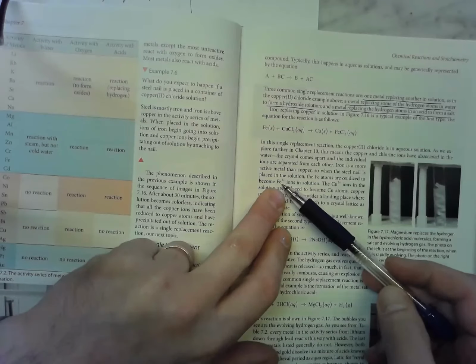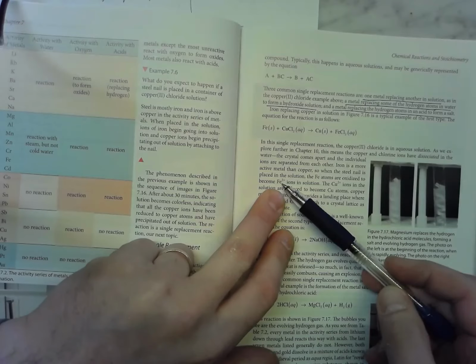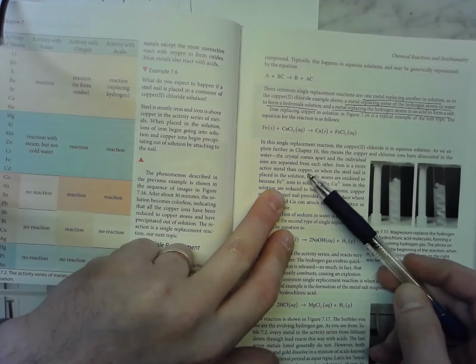And so this is an interesting thing. This is not just a representation. These are actual electrons coming off of the actual iron atoms and being free floating in the solution.